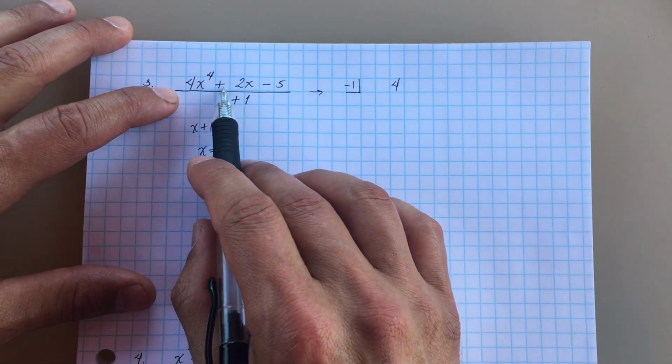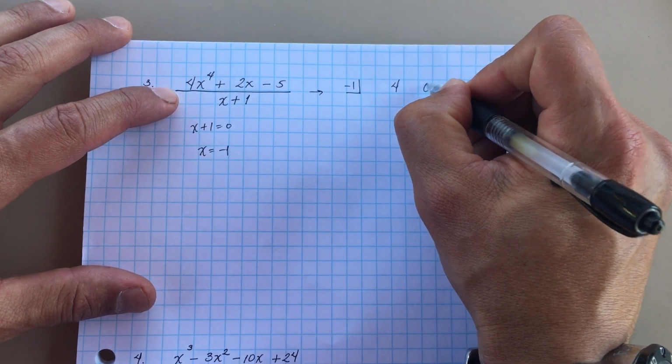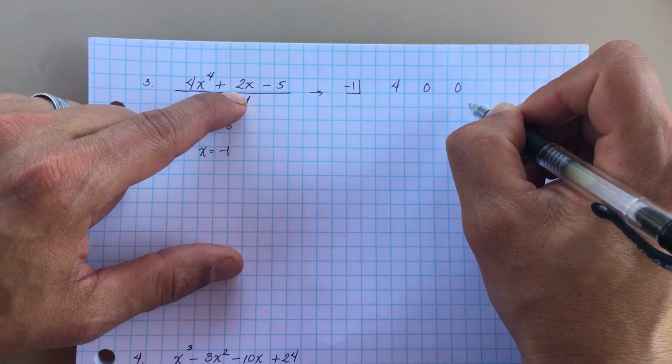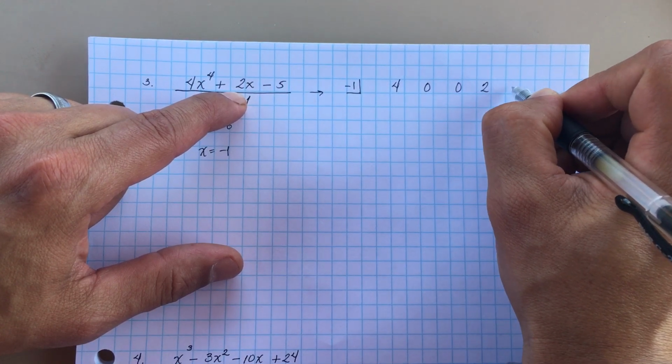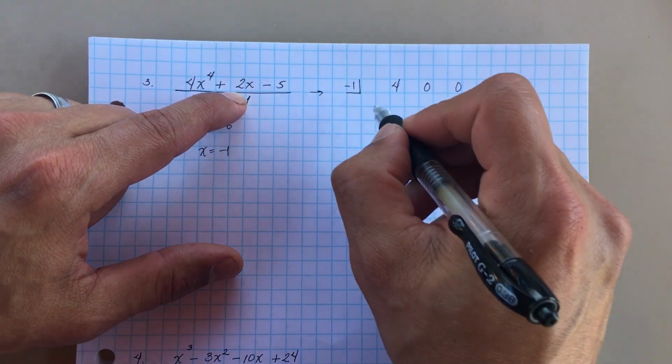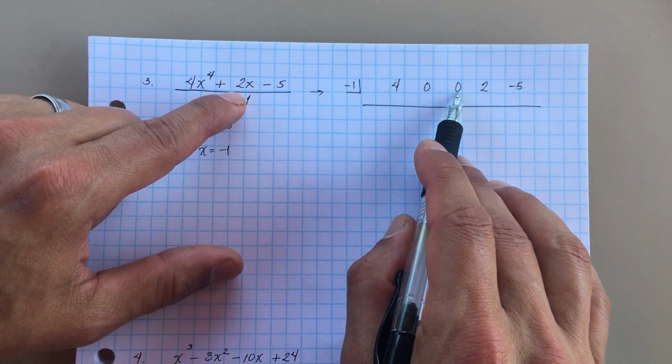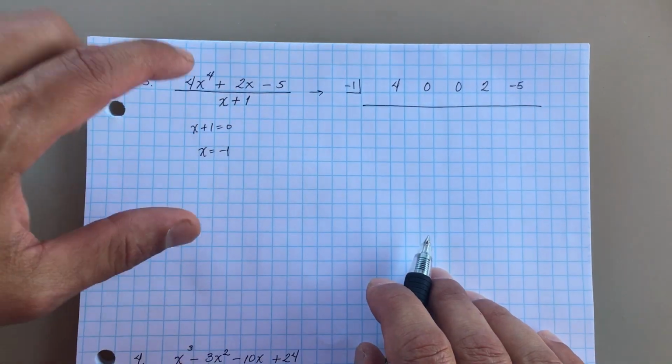There is no x cubed, is there? So we have to put a 0. Is there an x squared? No, so we have to put another 0. And then we put the x value, and then we put the constant, negative 5. You see that? So this is x to the 4th, x to the 3rd, x to the 2nd, x, and then the constant.